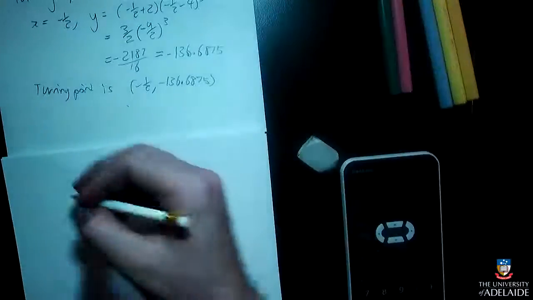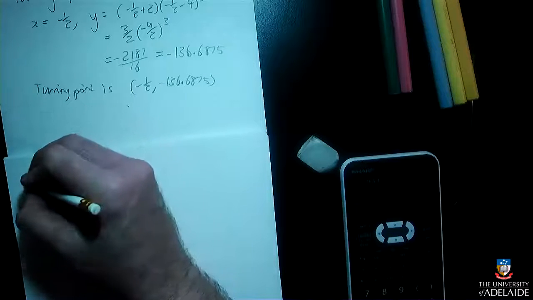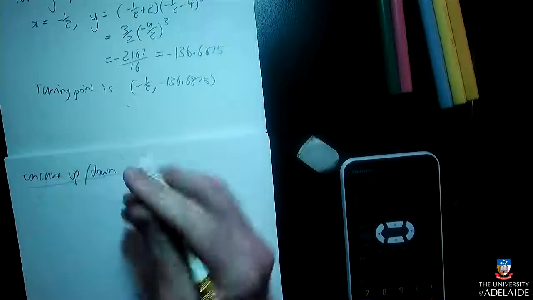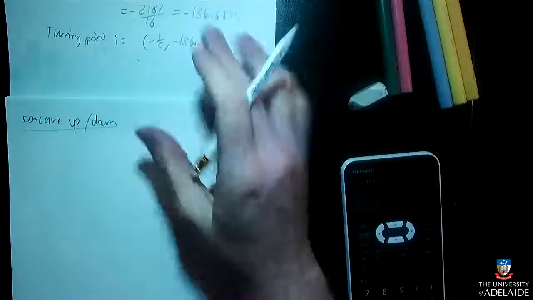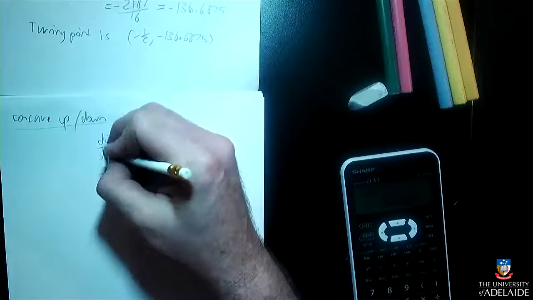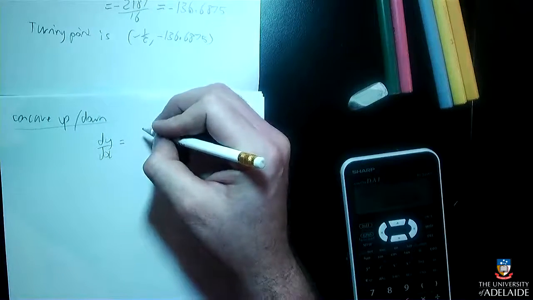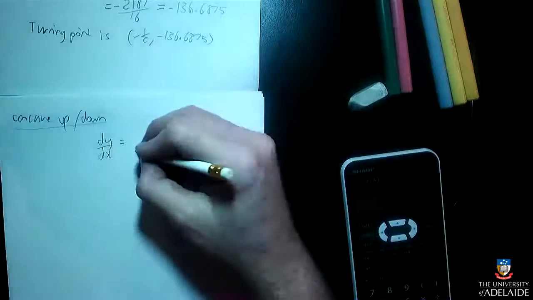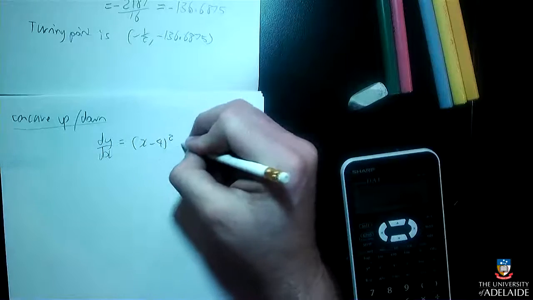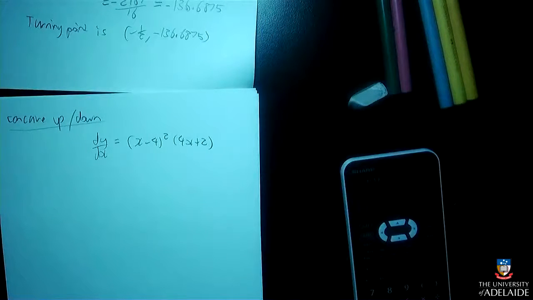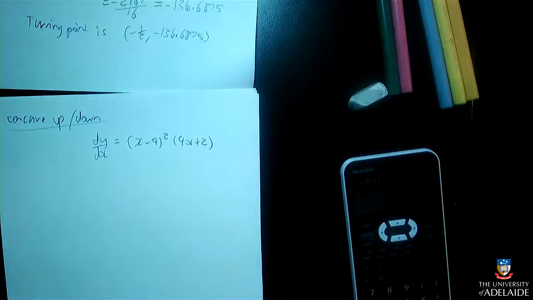So next bit would be concave up and concave down. Okay, so I'm going to need the second derivative. So I'll start with the first derivative, which was, there it is, (x minus 4) squared times (4x plus 2). And it's important for me to write that down so the person reading it doesn't have to remember what it is, so that they can figure out how I did my derivative.